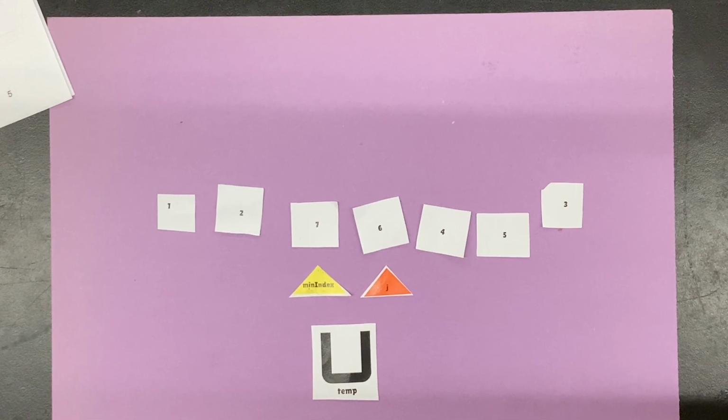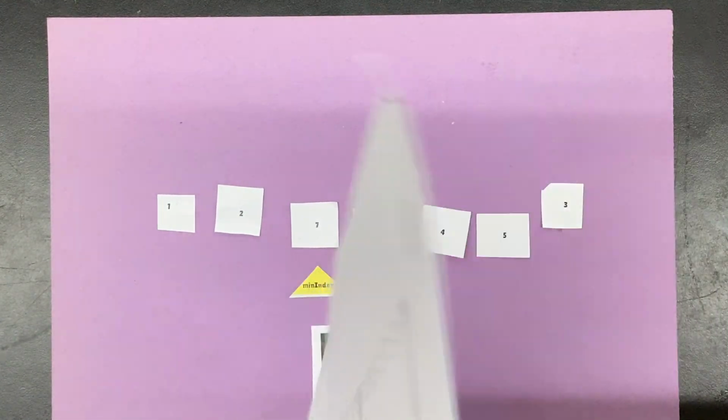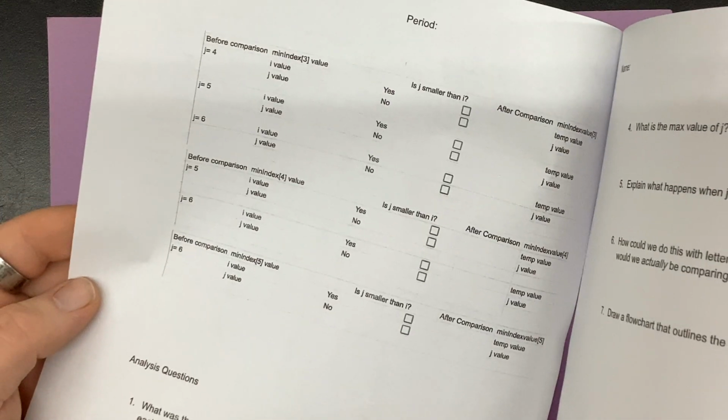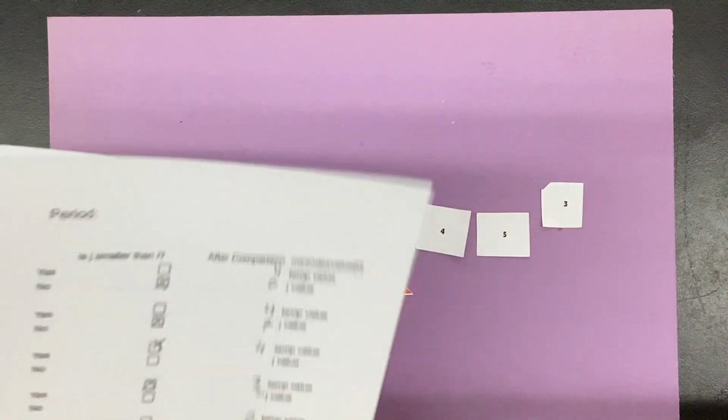And that's it. So there's this page, and then on the back there's a few more, and then some questions. All right, that's the assignment.